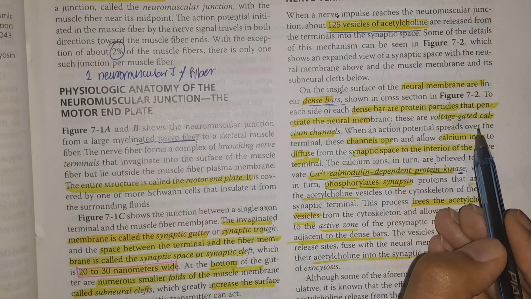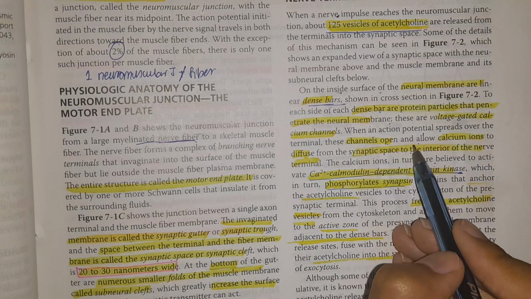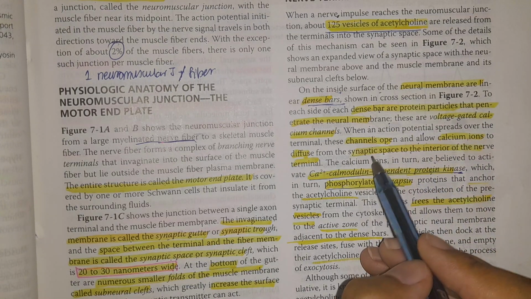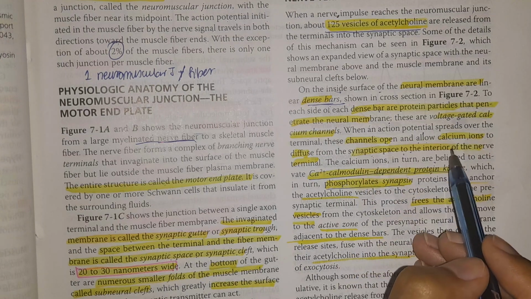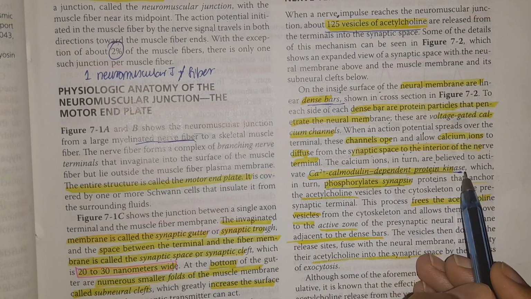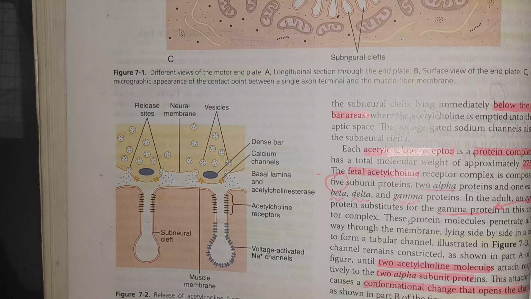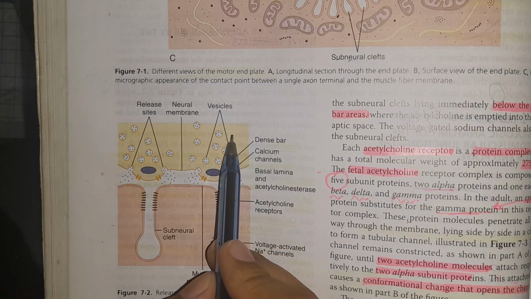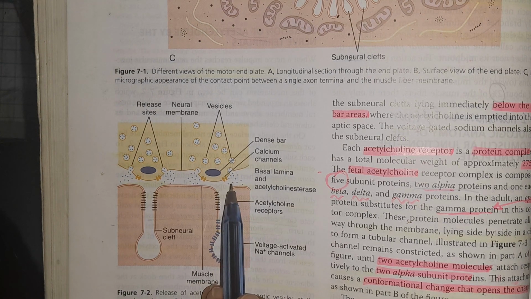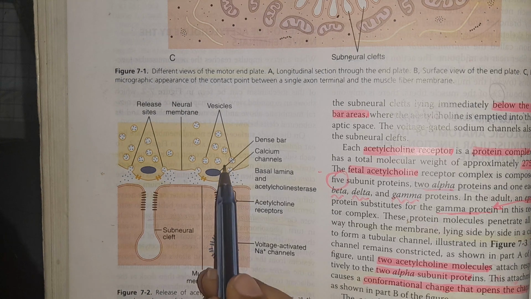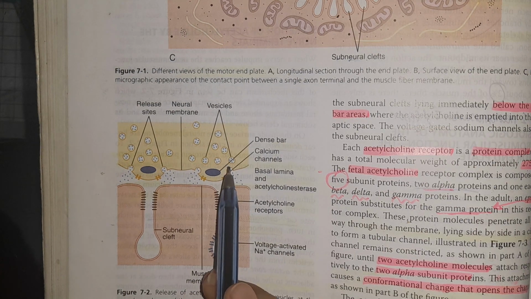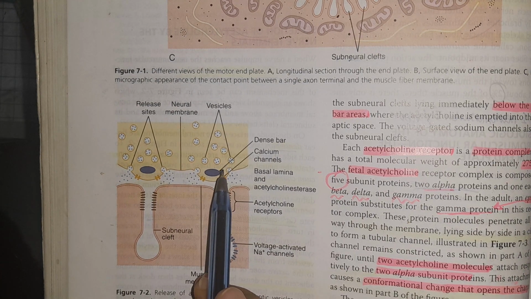When an action potential spreads over the terminal, these channels open. Now what will happen? The calcium ions will diffuse into the synaptic space and to the interior of the nerve terminal. What will happen? Calcium calmodulin dependent protein kinase will be activated. Let me show you. The action potential will come, it will cause the calcium channels to be activated. The calcium channels will pull the calcium from the synaptic space into the nerve fiber. And it will actually activate something. That something is calcium mediated protein kinase.